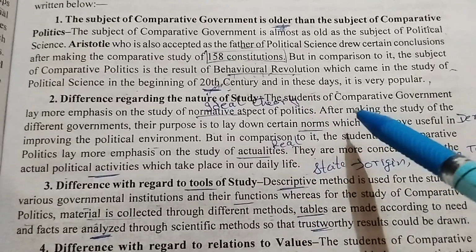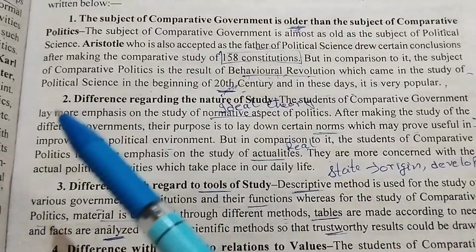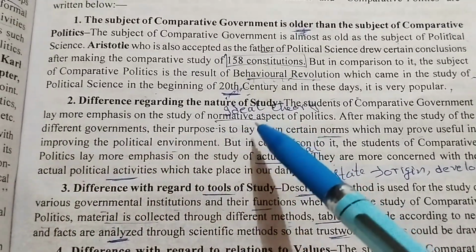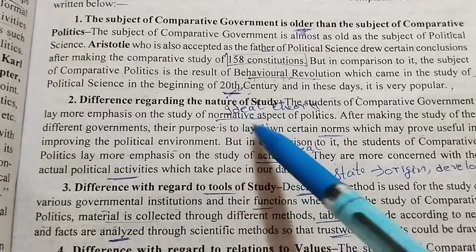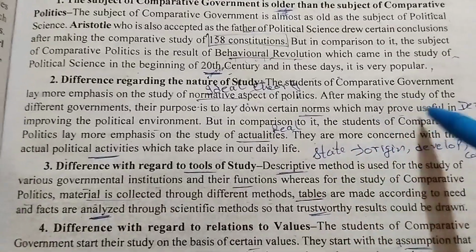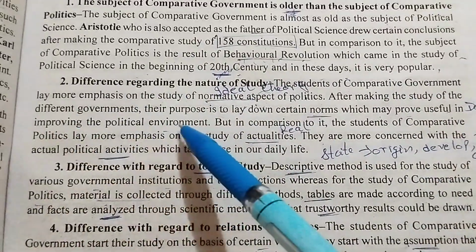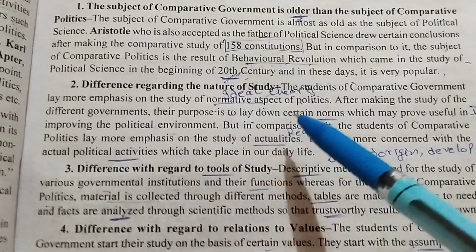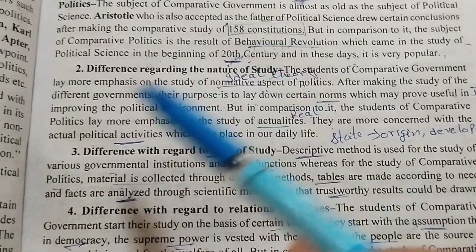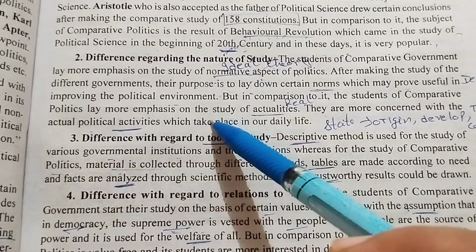Next difference: the nature of the study. Students of comparative government lay more emphasis on the normative aspect of politics. Normative aspect means ideal theories. After studying different governments, their purpose is to lay down certain norms which may prove useful in improving the political environment.